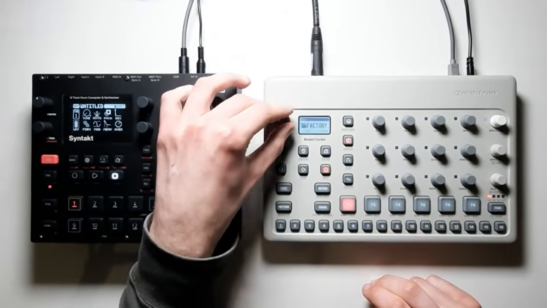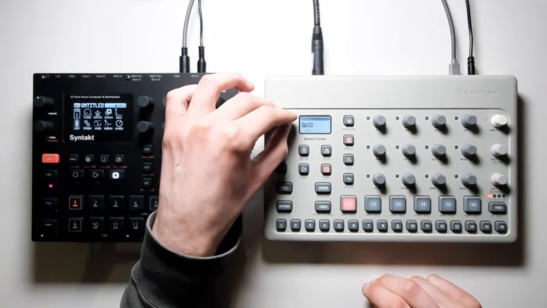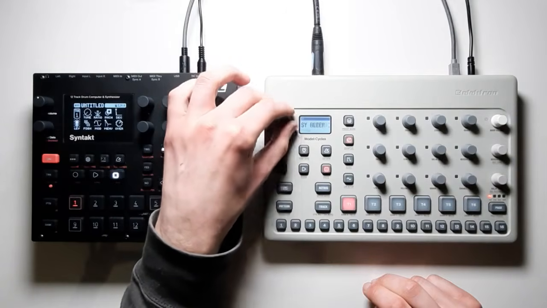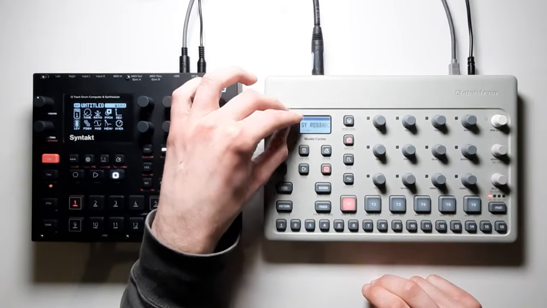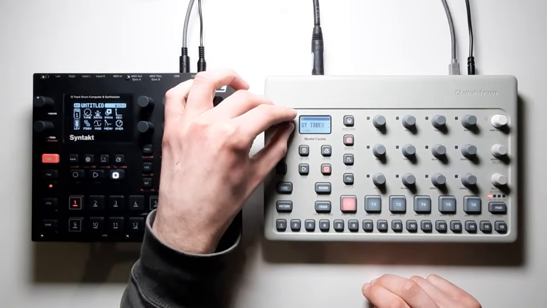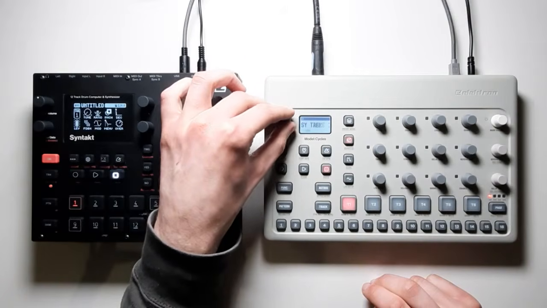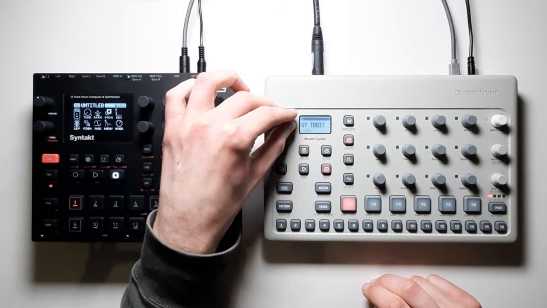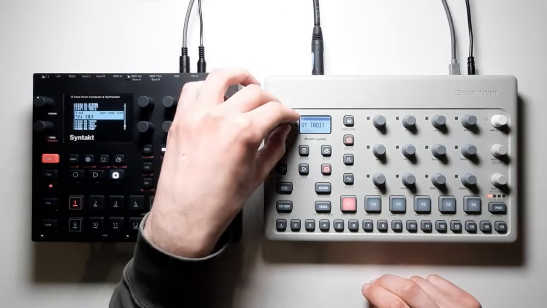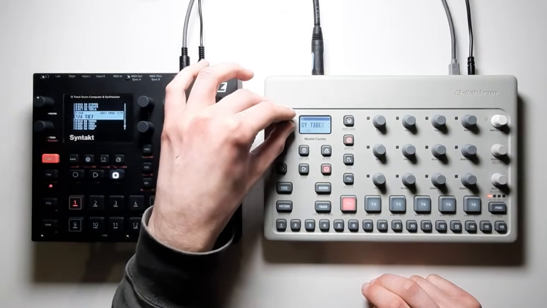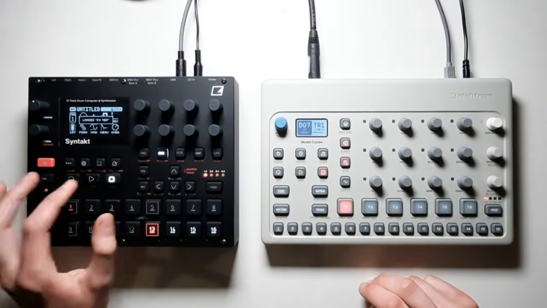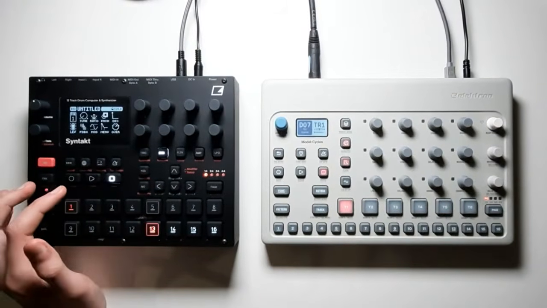We go on the synth and TIFF. Okay, let's see on the Syntakt.